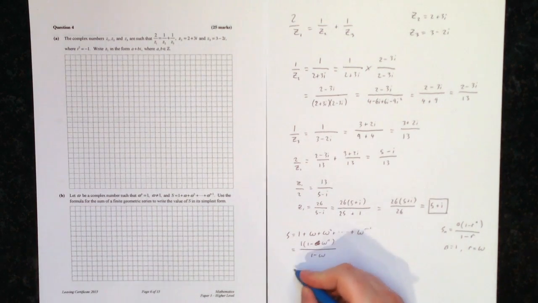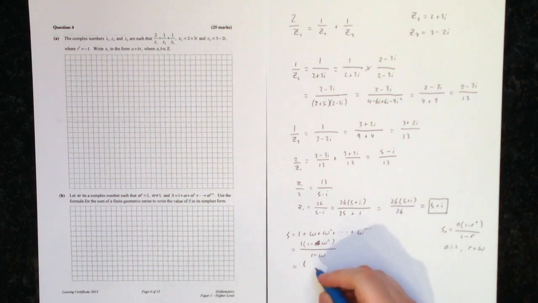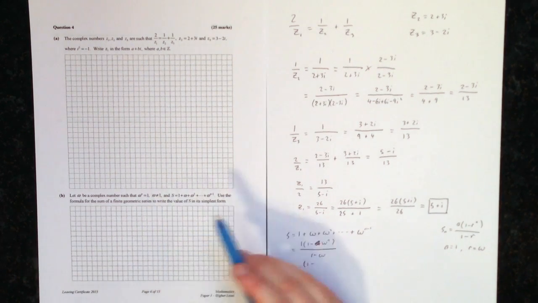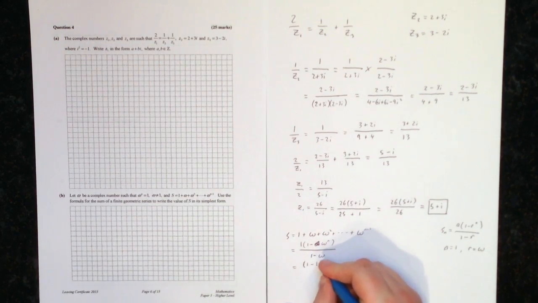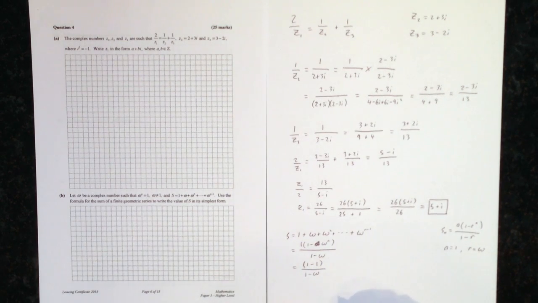So we have on the top 1 multiplied by anything is just that thing. So we have 1 minus omega to the power of n, but we're told that omega to the power of n is equal to 1. So that will be equal to 1 minus 1 over 1 minus omega. Well, 1 minus 1 is 0, so this is 0 divided by 1 minus omega, which will be equal to 0. So S will be equal to 0.